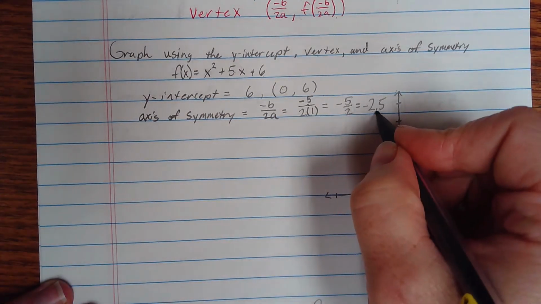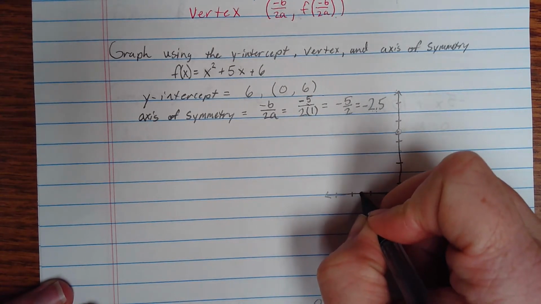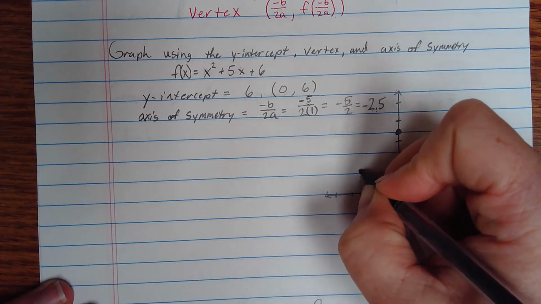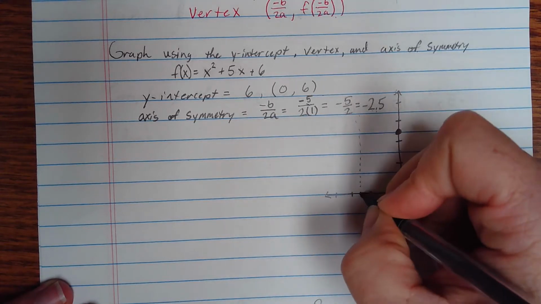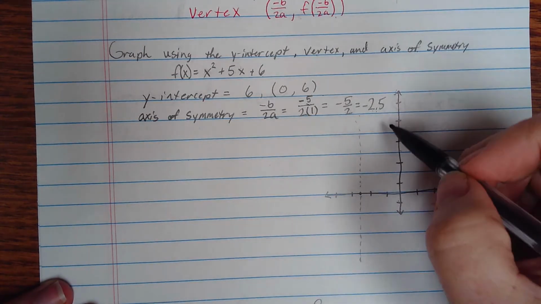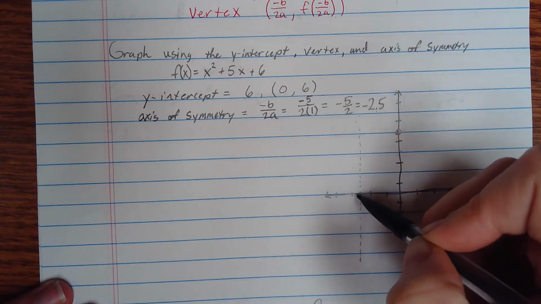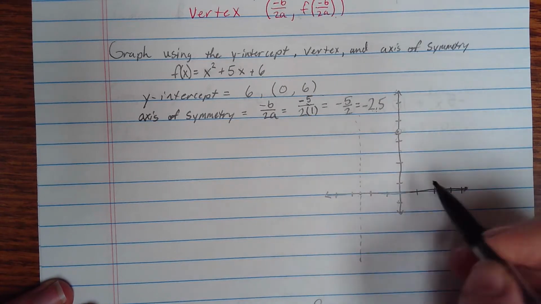So, moving forward, I now have my axis of symmetry is at negative 2.5. So right here is my axis of symmetry. I already know then that as I go through this point and come down, 2.5 the other direction.